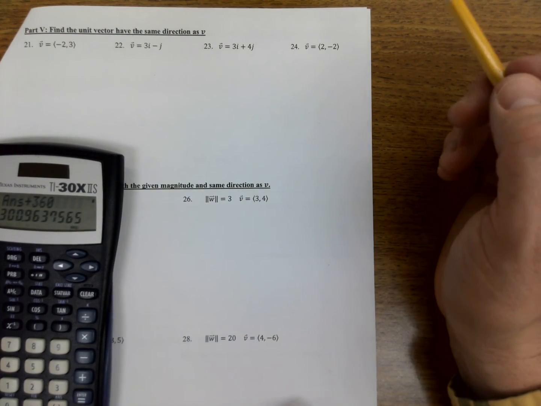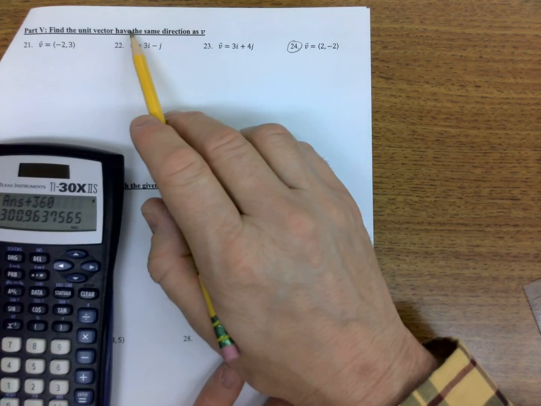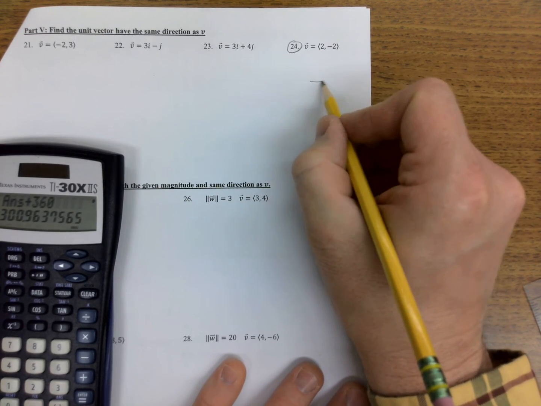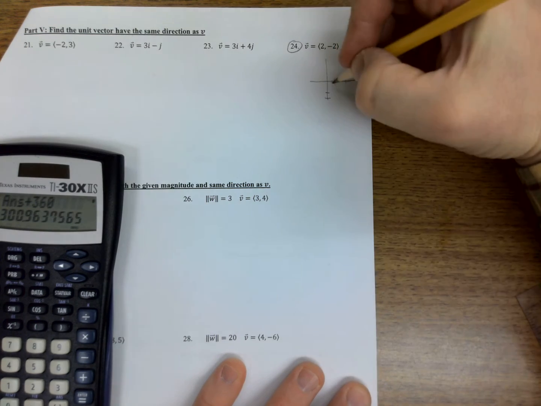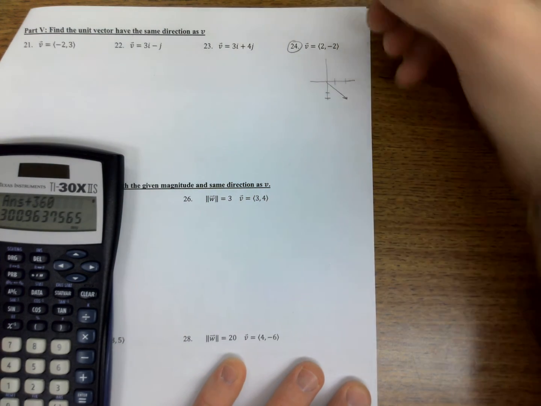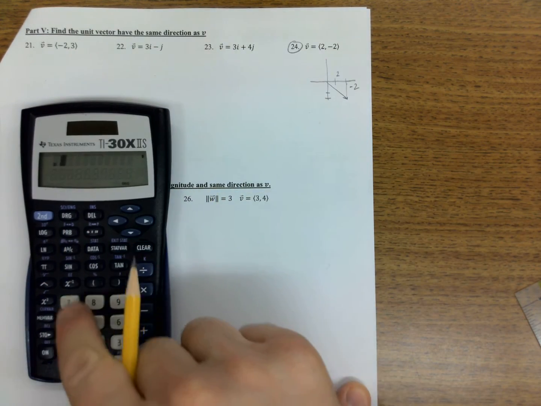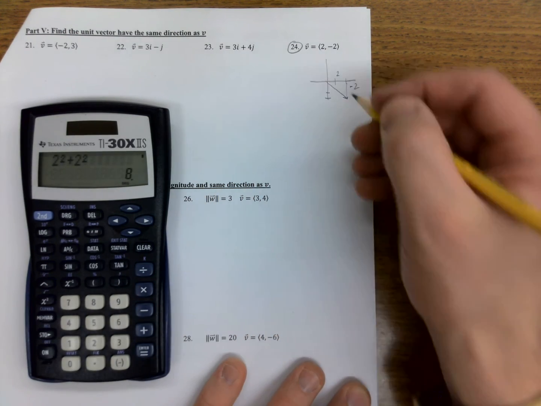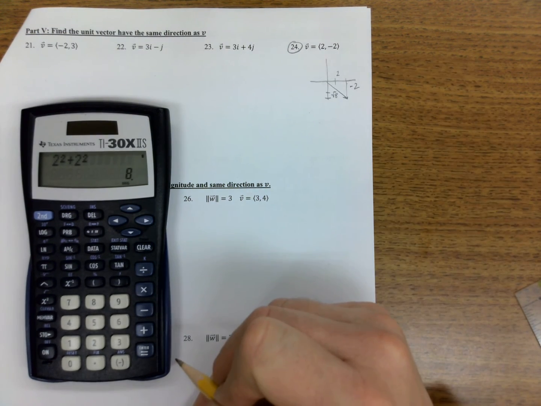All right, this is part 2 of our worksheet. I'm doing the last problems here. Find the unit vector in the same direction as this vector. Well, let's see what this vector looks like. If I draw this vector, it's over 2, down 2. There's my vector. And if I make a triangle out of it, it's 2 by negative 2, and 2 squared plus 2 squared is 8, which is the square root of 8 right here. I'll leave it like that for now.